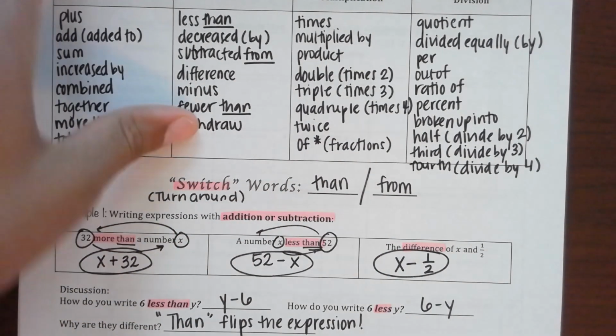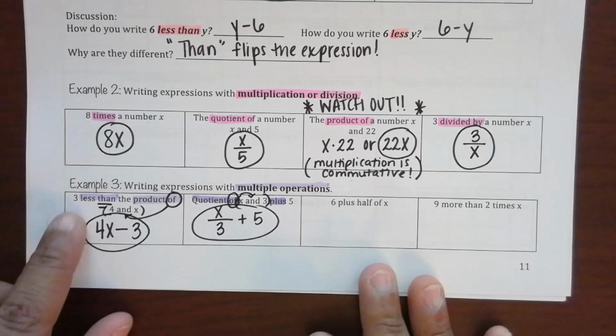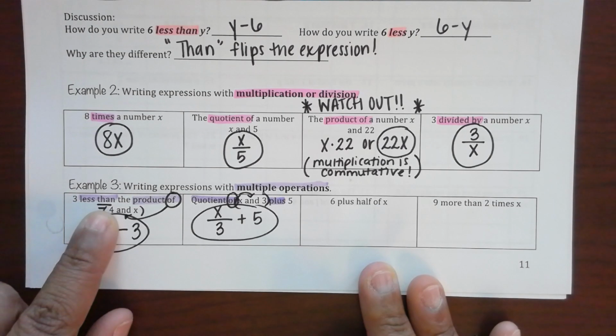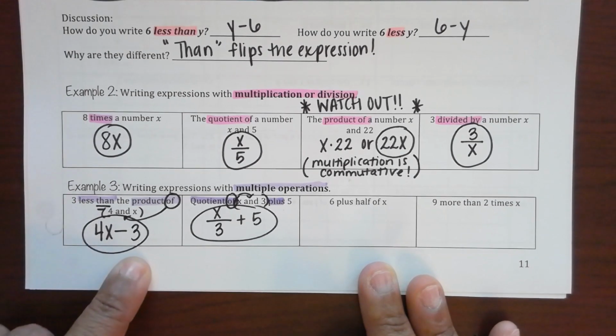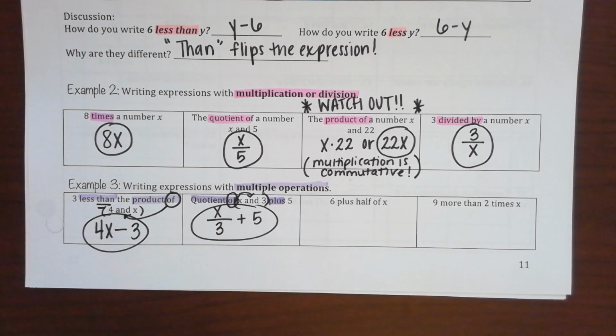Than or from. Do we see either one of those in this one? So I don't have to switch anything. But did you notice how I switched it in this one? Because which word was present? So what was at the front went where? And whatever was in the back went to the... Make sense? Does that answer your question a little bit better, Jordan?